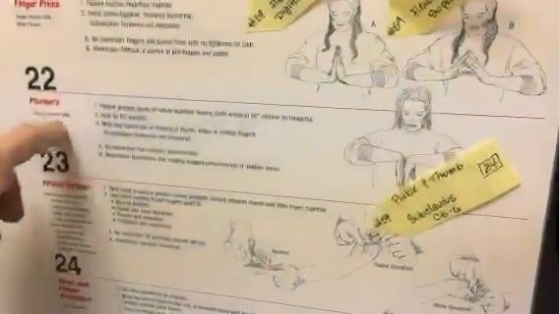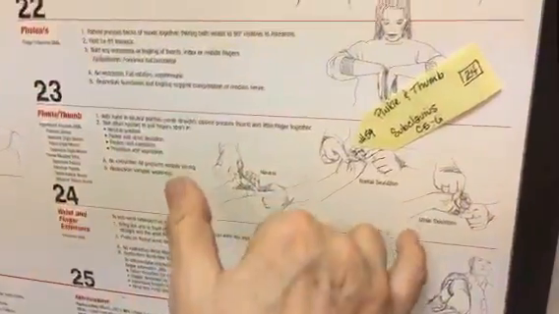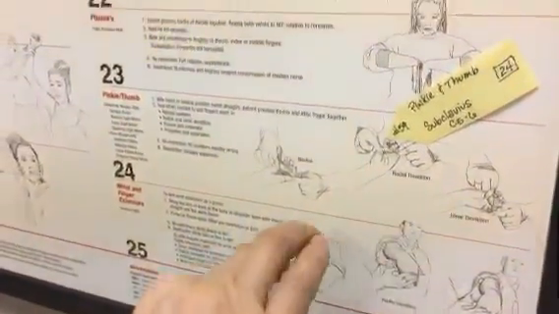And then we're going to do the finger press for the Interossei. We're going to do a little finger press for that. As for some of the extensors, we're not doing it that way. For the pinky and thumb, we're going to put the pinky and thumb together, and then we're going to pull them apart in different positions.